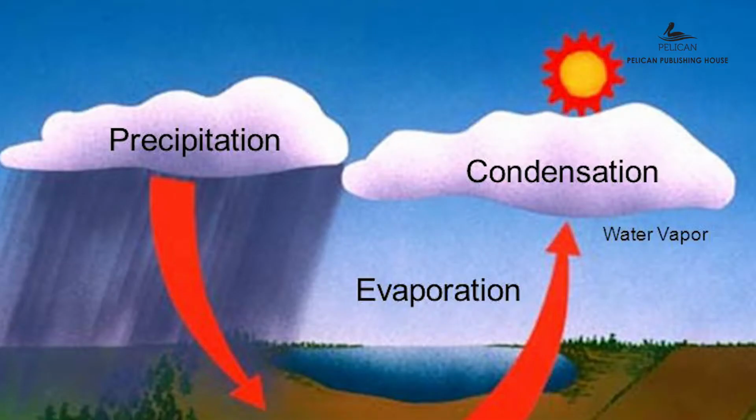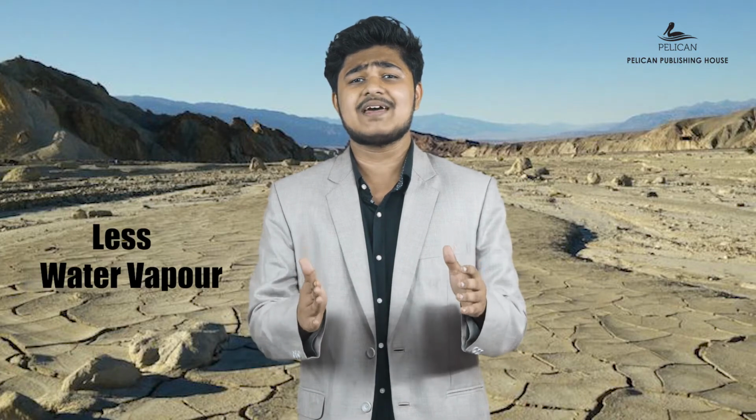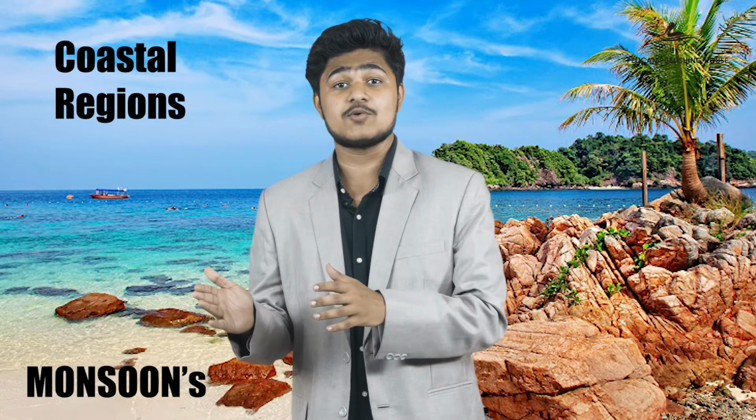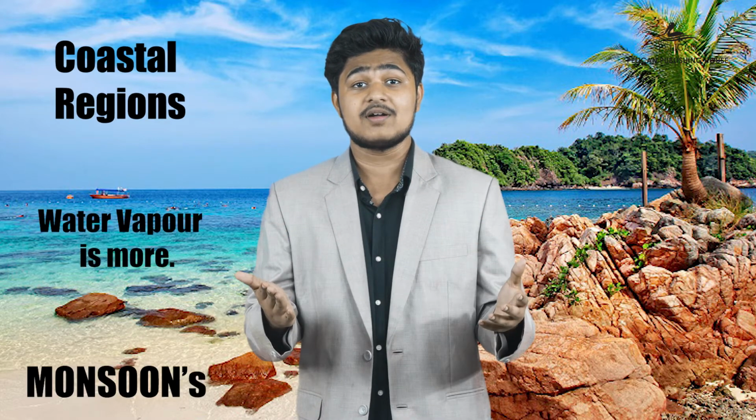The amount of water vapor in the air varies according to the evaporation and transpiration in the area. In desert regions, the evaporation is less. So, the water vapor there is very less. But in coastal regions or during monsoon, the water vapor is more. It's more than normal. We need oxygen to live. Oxygen helps things burn. Nitrogen does not support burning.